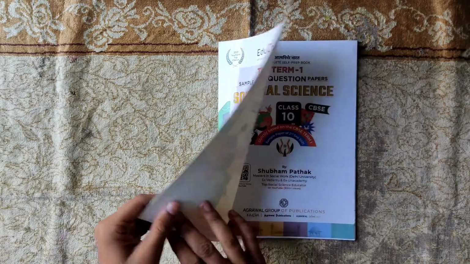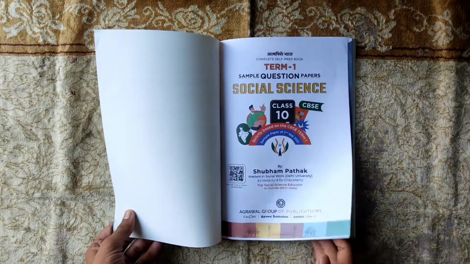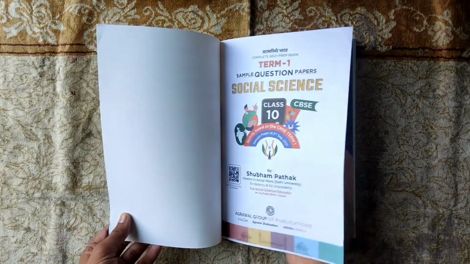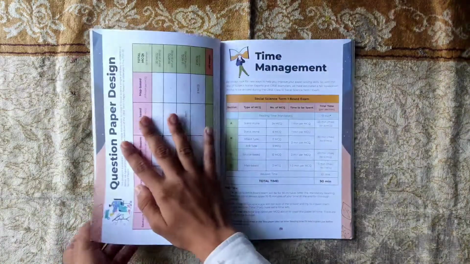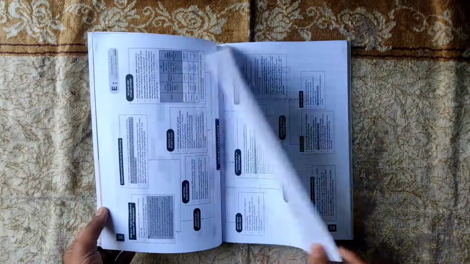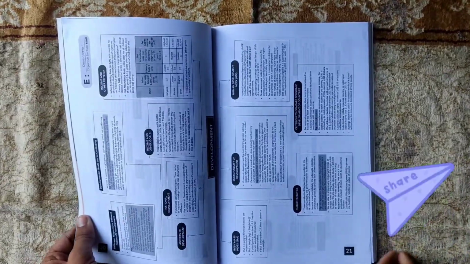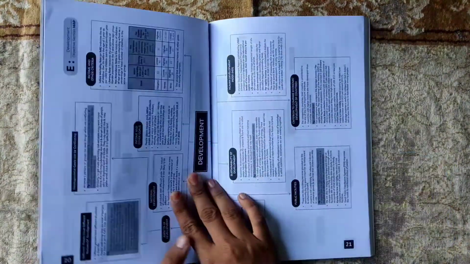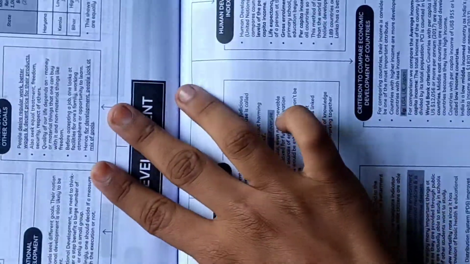So this is for social science by Shubham Pathak, class 10 CBSE. As I have told you, all things are the same, but the mind maps were really good, and explanation of the answers is also given, that's a very good thing. And you can see it's not only mind maps where only the main point is given. No, each and everything you can find in these mind maps.